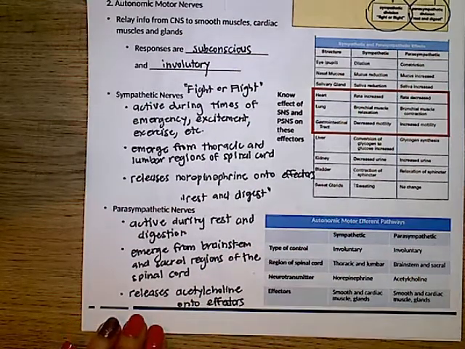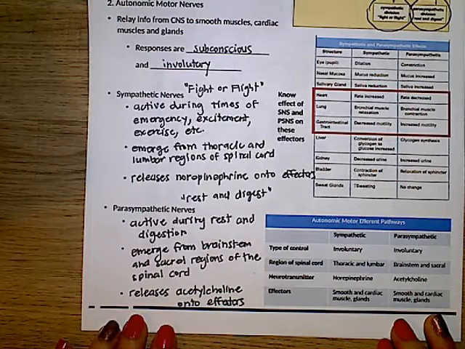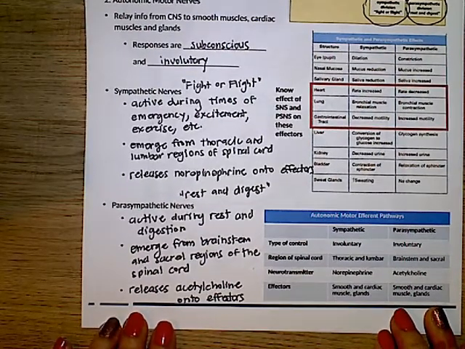That says effectors. So I just wrote a lot. I'm going to leave this here for a second.